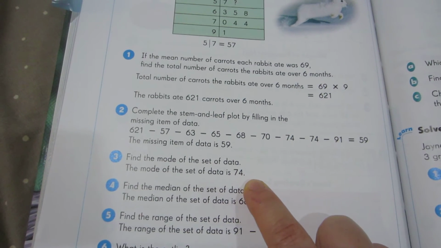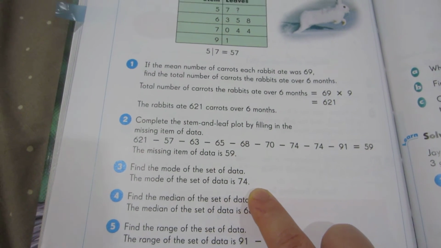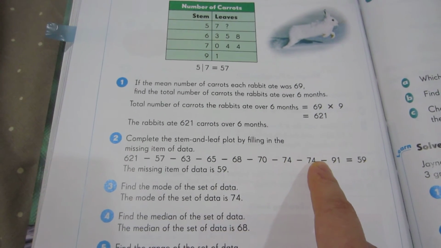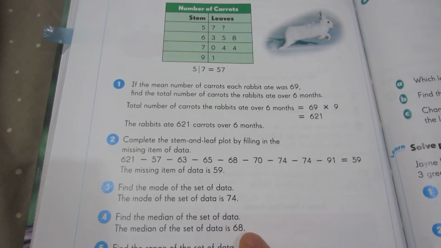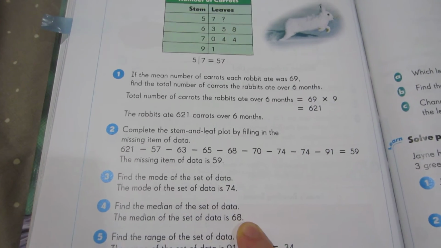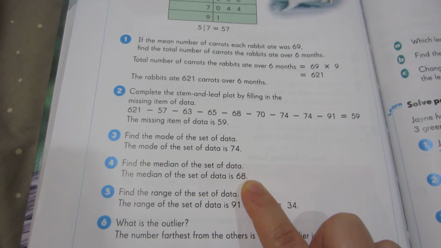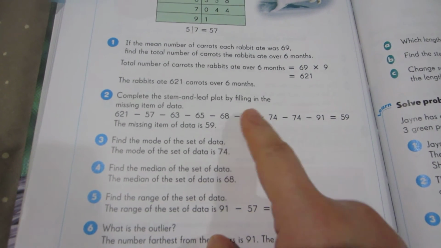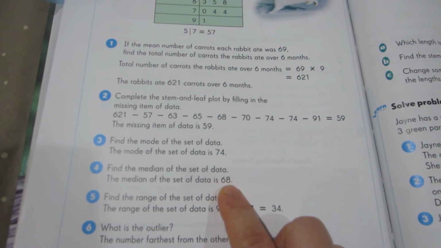Find the mode of the set of data. Mode means the one that occurs most often. In here, 74 occurs 2 times, so the mode is 74. Find the median. Median means the middle number. You have to arrange it from the smallest to the biggest and find the middle number. In here it is 68.